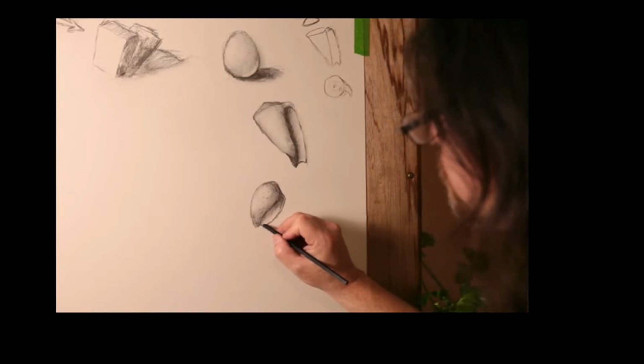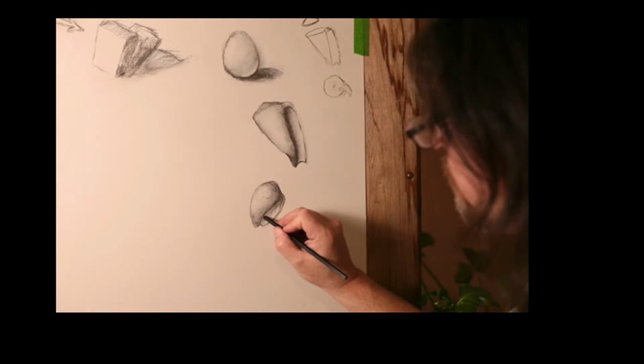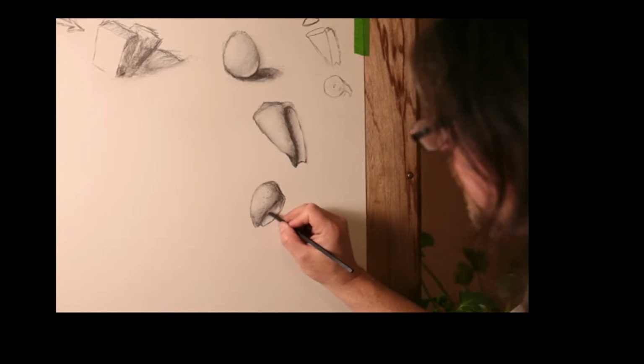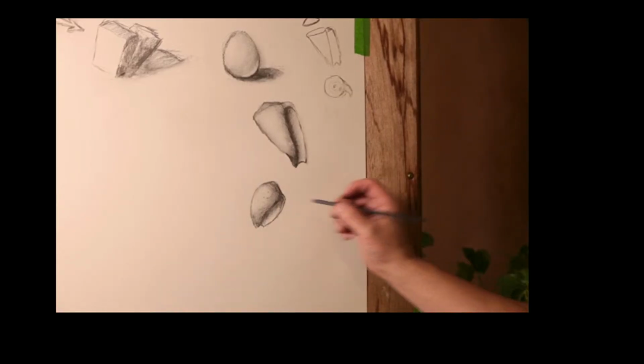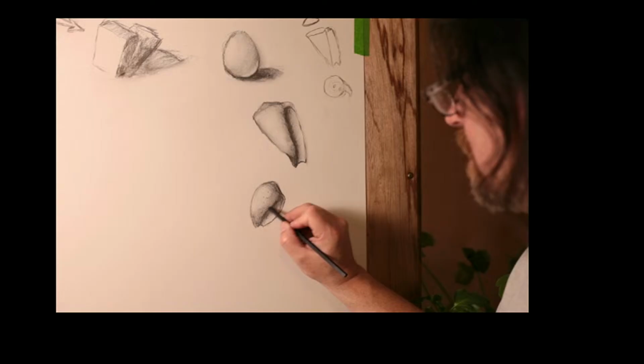And the reason why I'm doing seashells right now, rather than what a lot of people do, I actually wish more people would do seashells for practice.